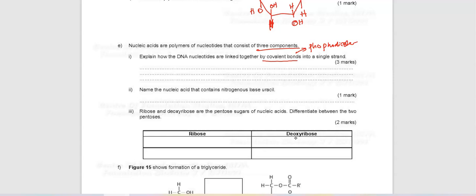In order to link the nucleotides together, it is through the reaction of condensation. So you have to explain how.